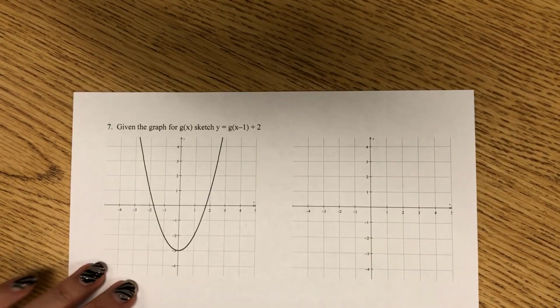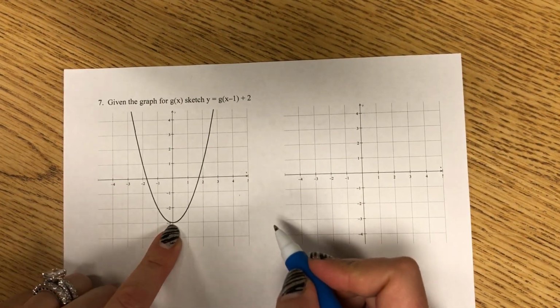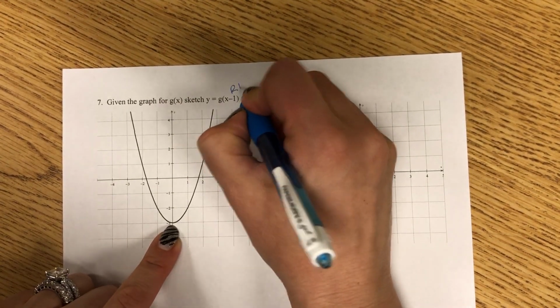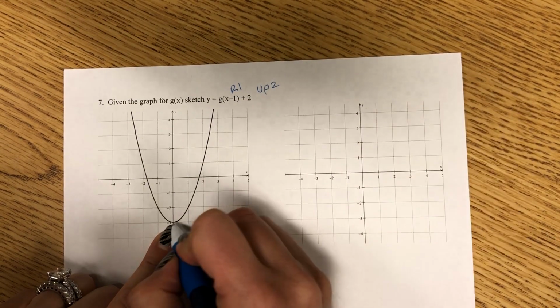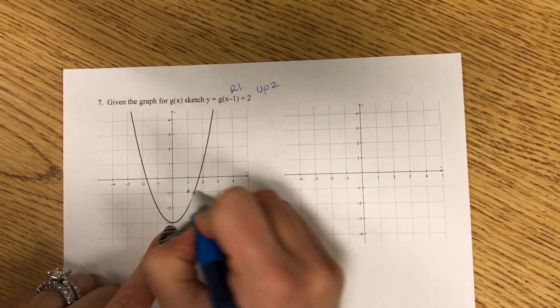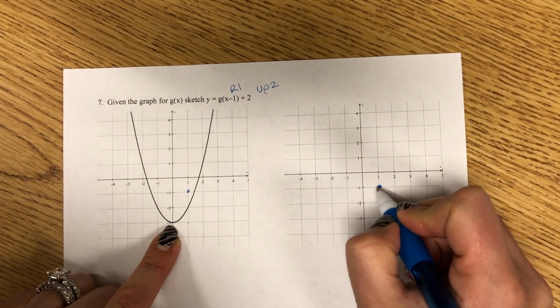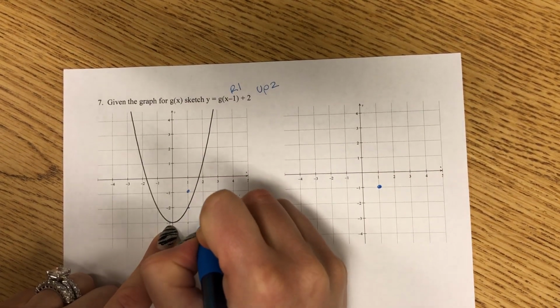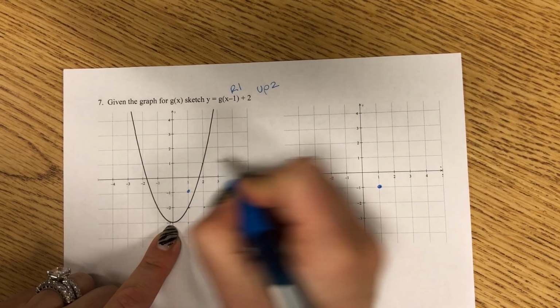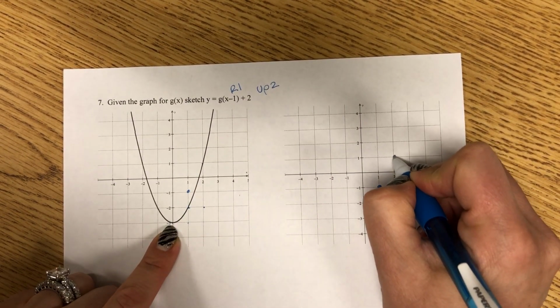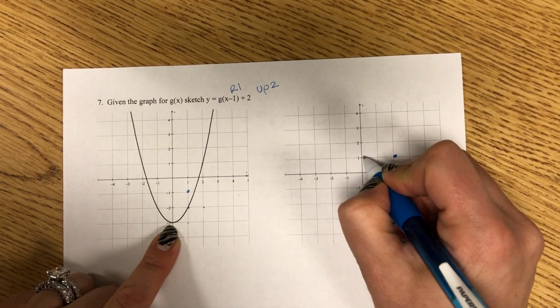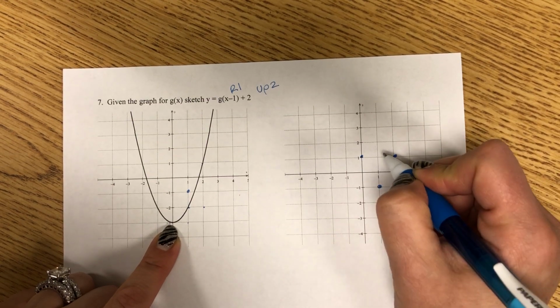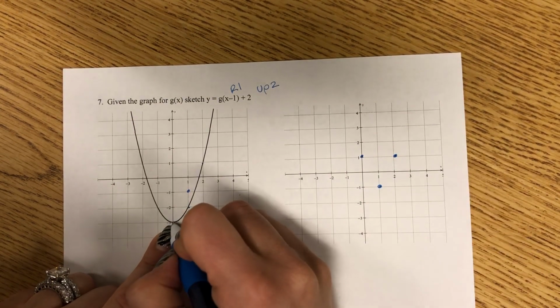And last but not least in this section, oops, same parent graph. Now this is right 1 and up 2. So right 1 and up 2 puts me here. This graph, right 1 and up 2 puts me here. So then that would go, uh-oh, wait, something went wrong.